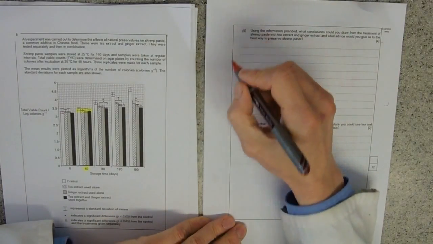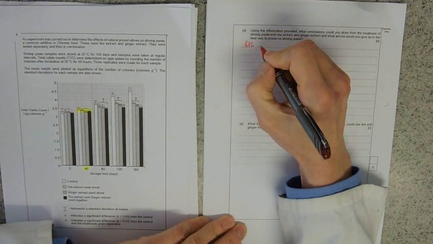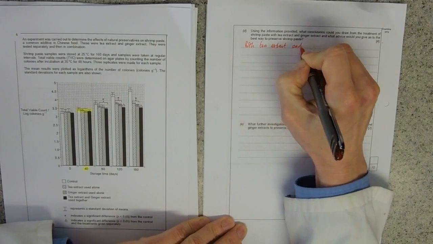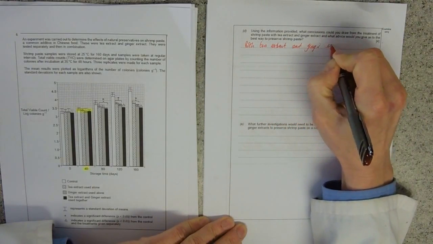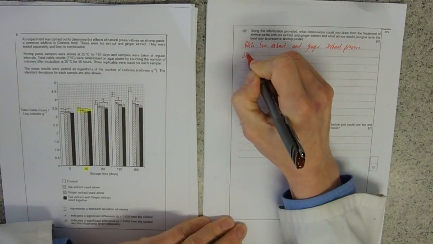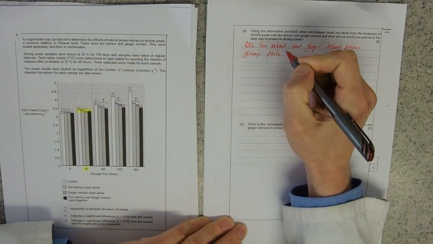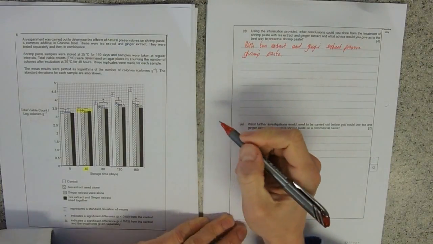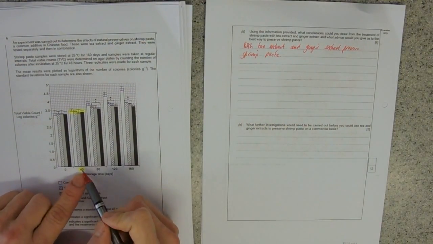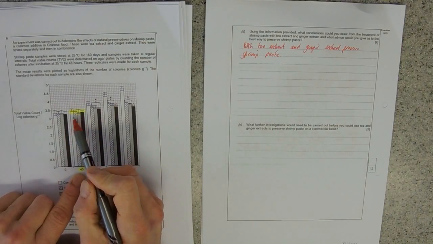Let's write that down. So both tea extract and ginger extract preserve shrimp paste. We could make the point that, well, up to 40, then there's no difference from the controls.